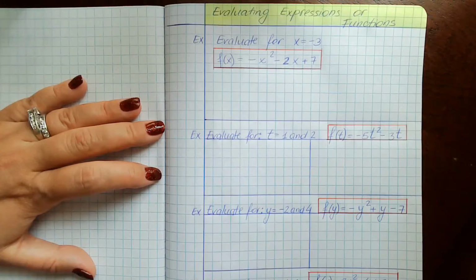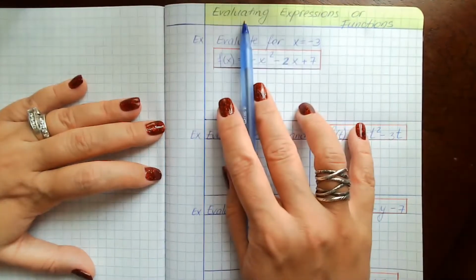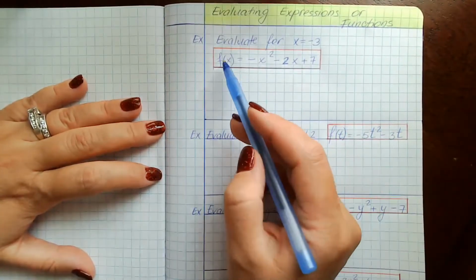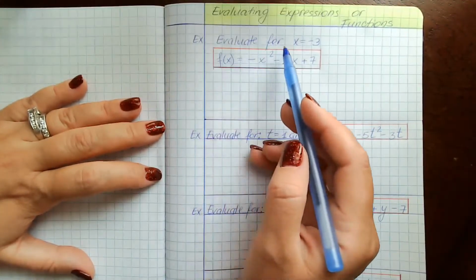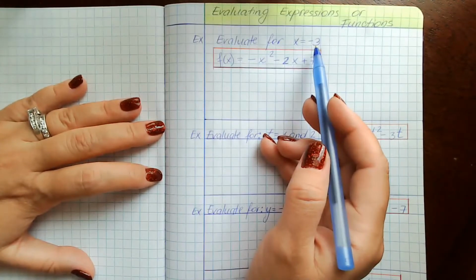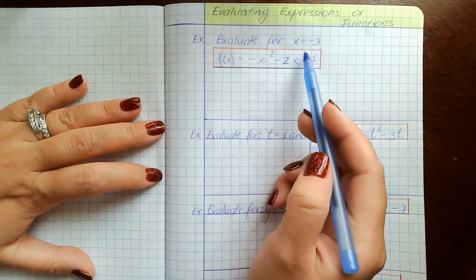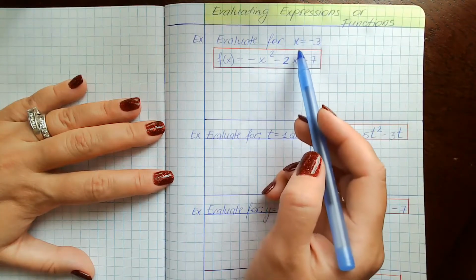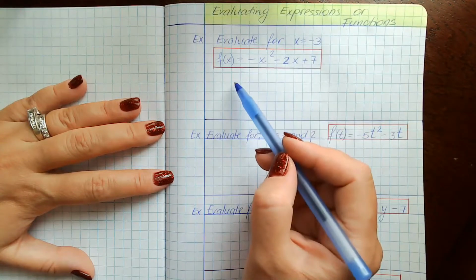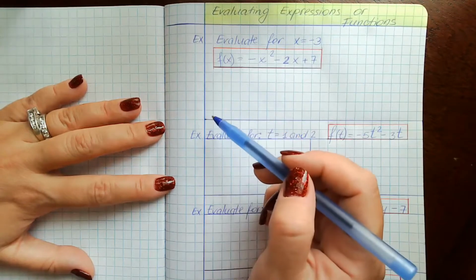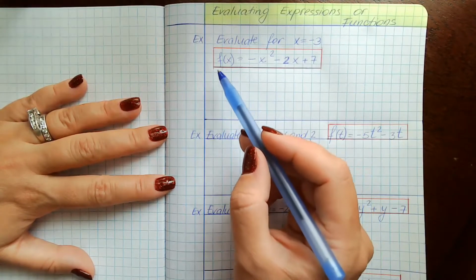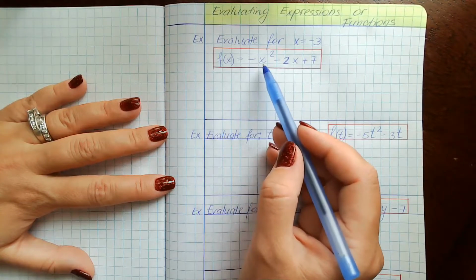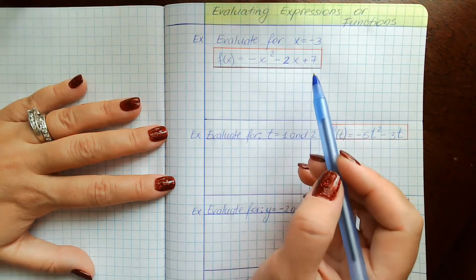In this video, we're looking at how to evaluate expressions or functions. For example, if I have to evaluate for x = -3, the value of x will be substituted. So evaluate means substitute the value of x in the given expression, or in this instance, function. So the function in terms of x is given to be -x² minus 2x plus 7.